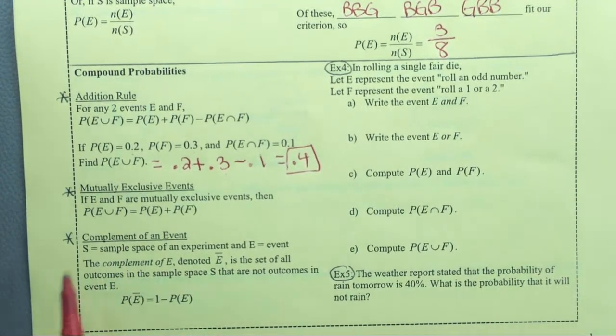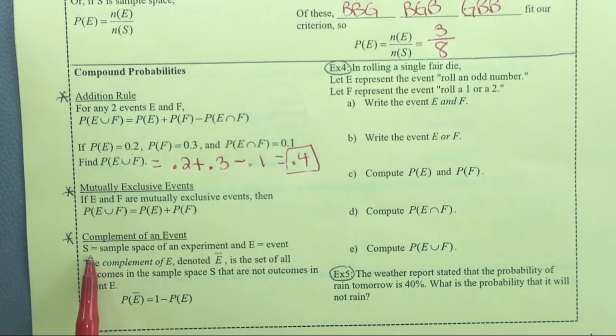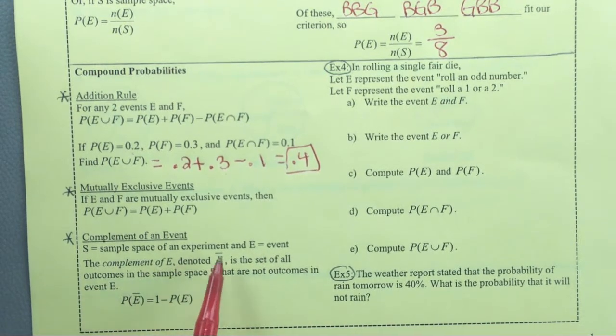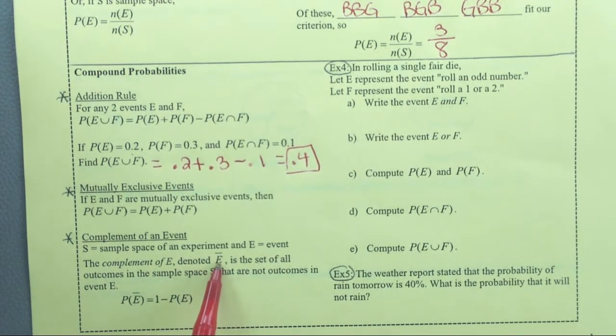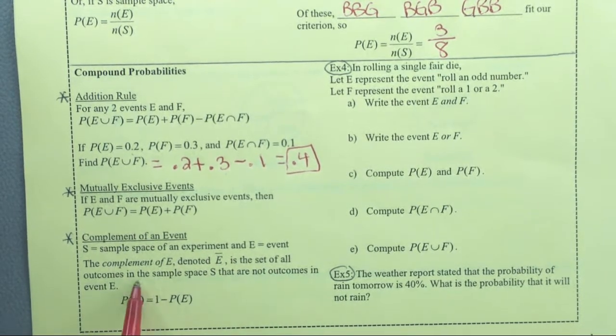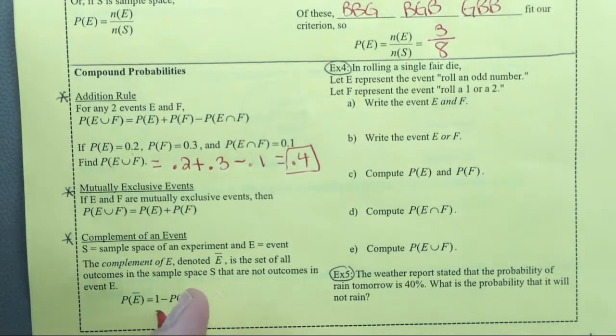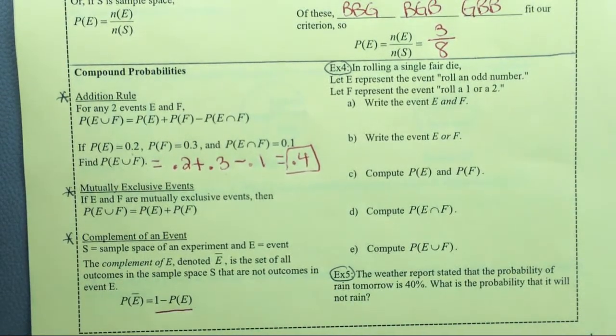The complement of an event. So if you have a sample space S of an experiment, and E is an event, the complement of E, and we talked about this on the first worksheet, denoted with E with a bar or line over it, is the set of all outcomes in the sample space S that are not in the outcomes of E. So you're simply going to subtract it from 1. Because remember, our probabilities have to add up to 1.